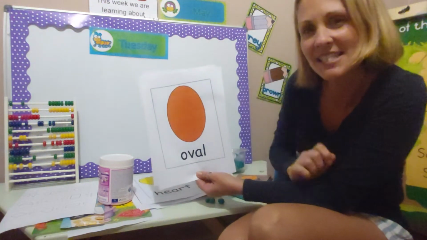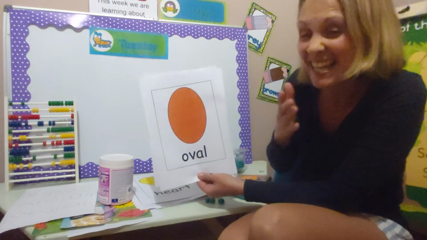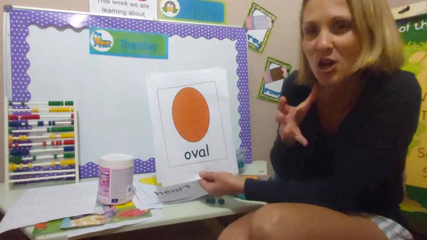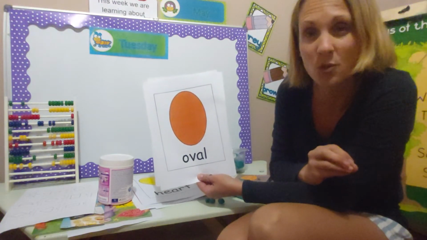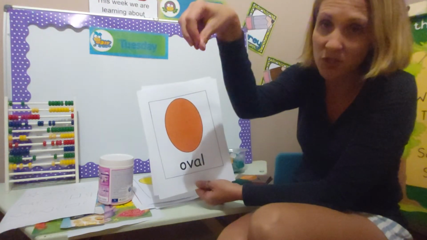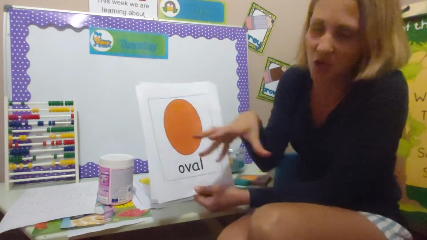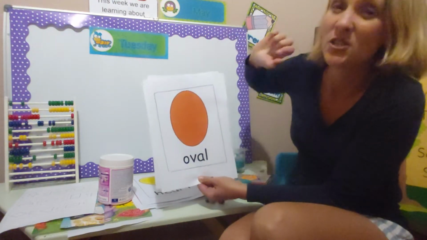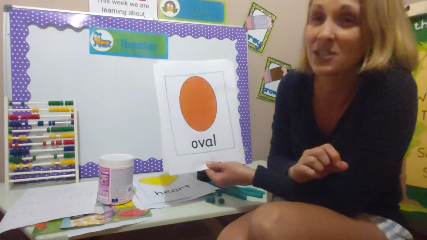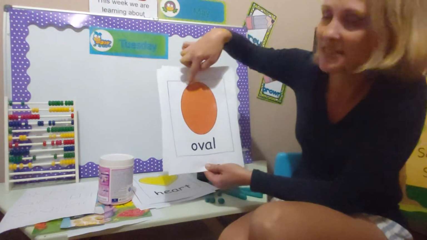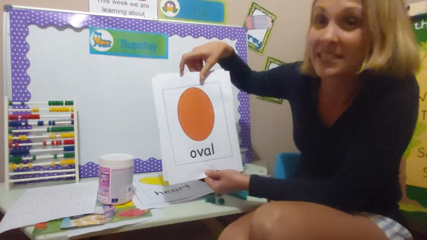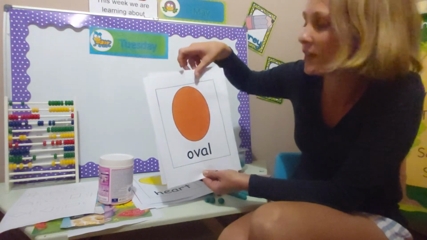What shape is this? Yes, it's like an egg shape. It's an oval. If you were to take a circle and you did the same thing as a square and you took the top of the circle and the bottom of the circle and you pulled it up, you would get an oval. So an oval is the same as a circle. It's got 1 side and no corners. But this is not a circle, it is an oval.